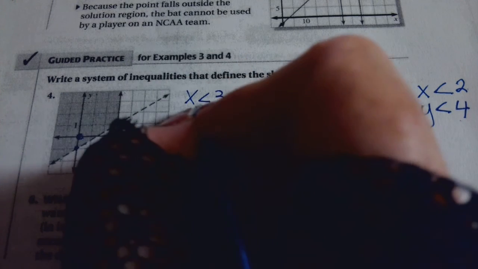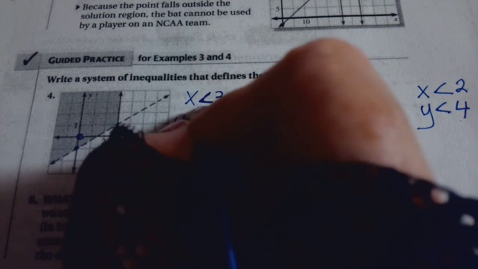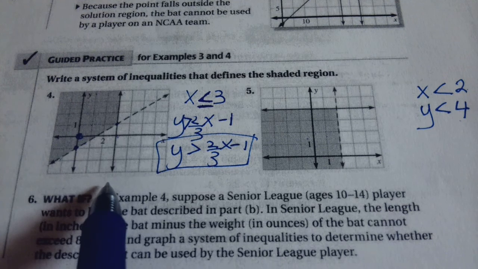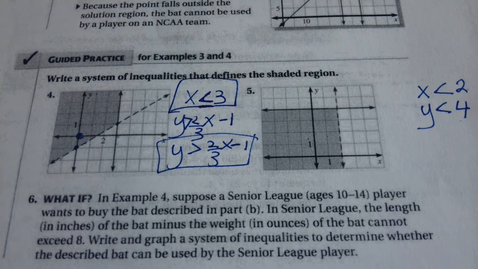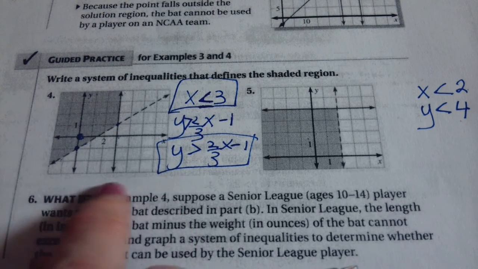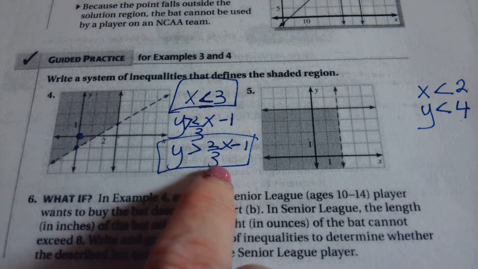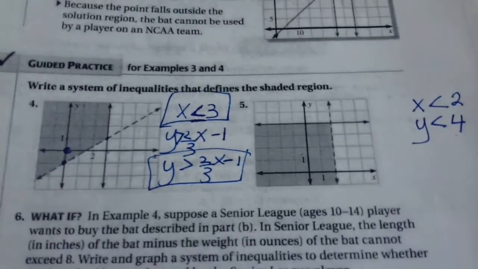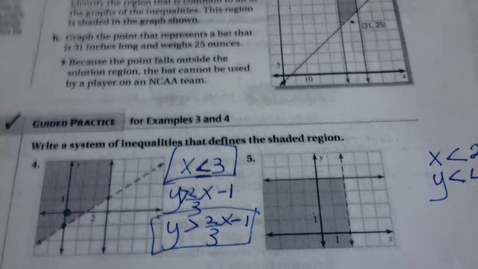By the way, this is a solid line, so thank goodness I looked back at this. This is less than or equal to, because I can see it's a solid line now, and this is a dashed line. So this would be correct. Good thing I looked back at that. So x is less than or equal to 3, this line, and then y is greater than 2/3 x minus 1.